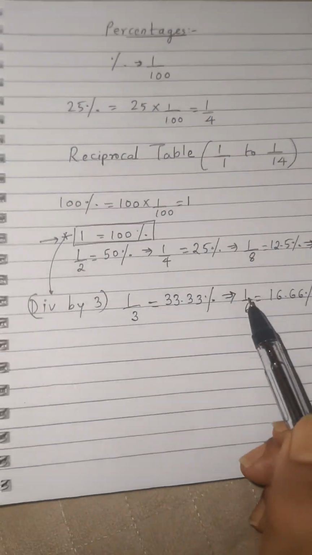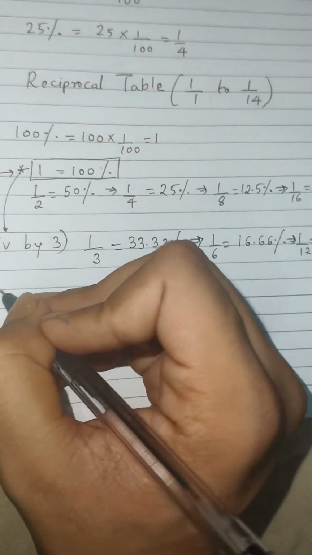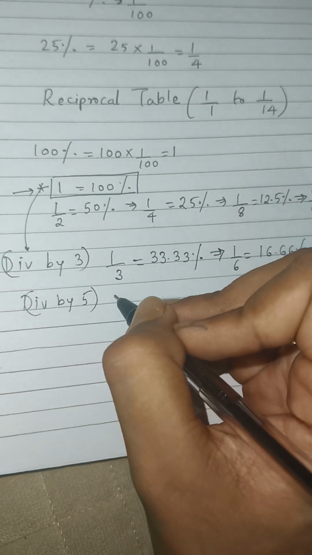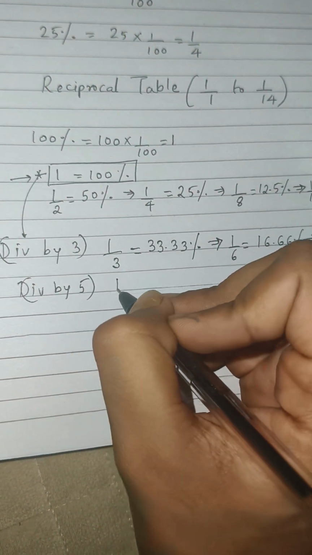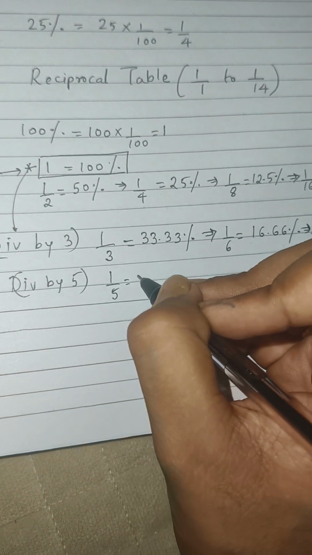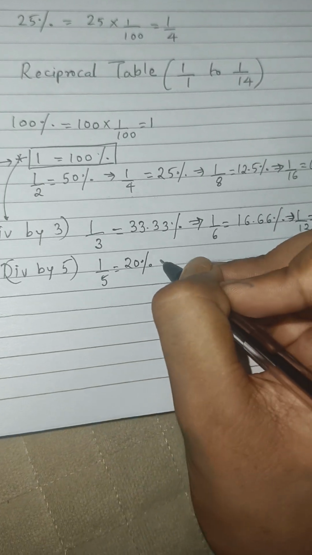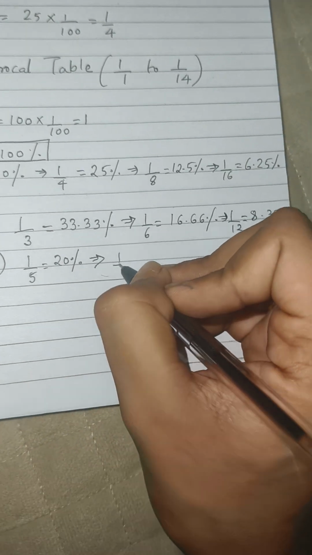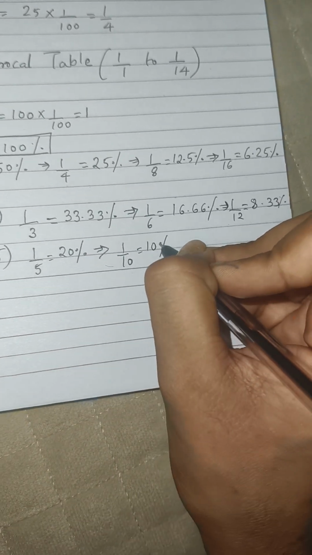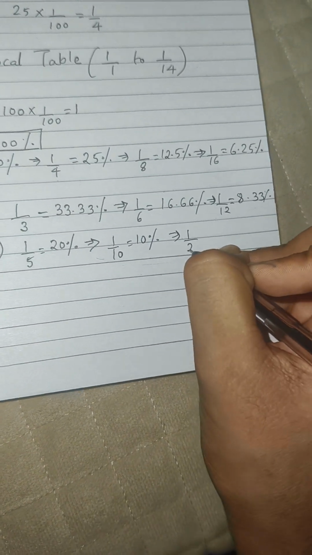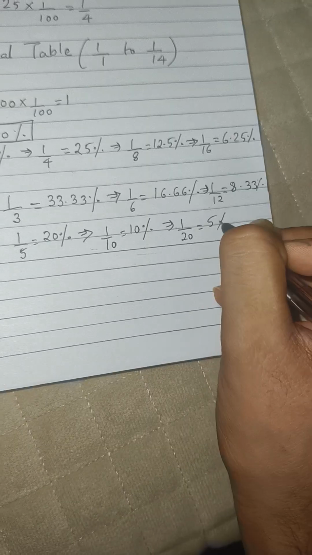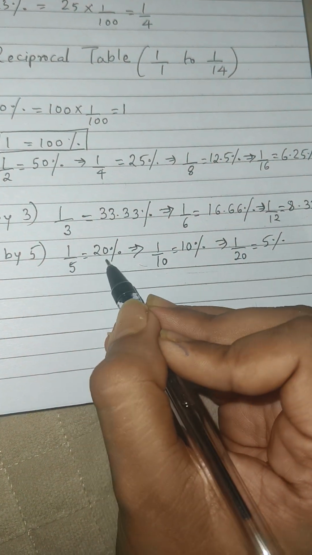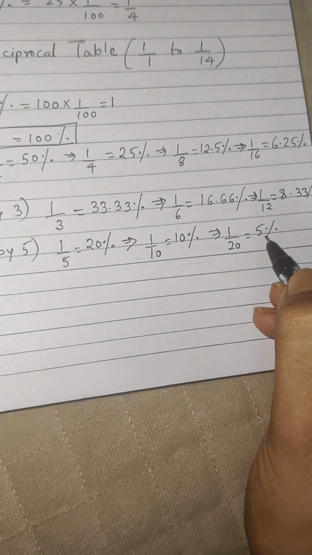Now 1/5 is remaining. So what we will do, we will divide the main equation by 5. So when we divide by 5, 1 divided by 5 will be 1/5, and 1/5 of 100 will be 20 percentage. As we are moving from left to right, we are dividing by 2 only. So 1 by 10th will be 10 percentage, and going ahead 1 by 20 will be 5 percentage.